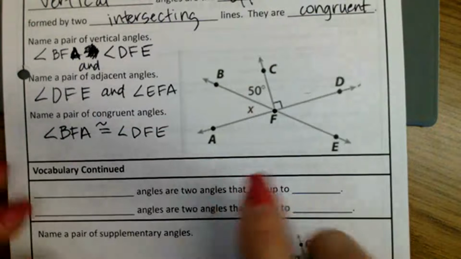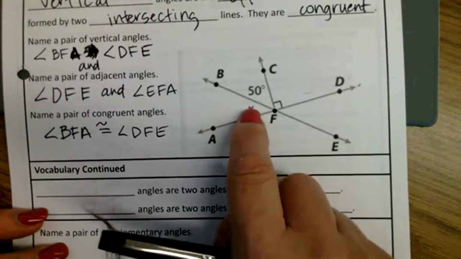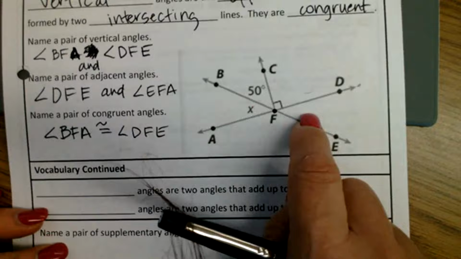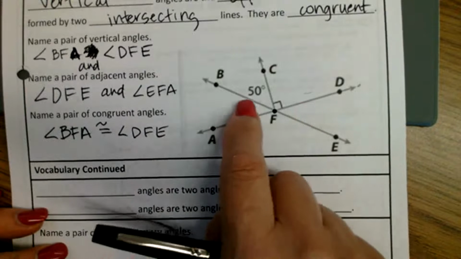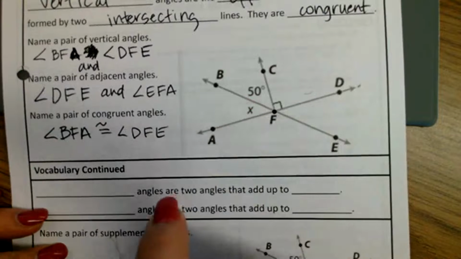All right, and then remember that vertical angles are congruent. So whatever this measure is, that's the same as this measure. This angle measures the same degrees as this angle here because they're vertical.